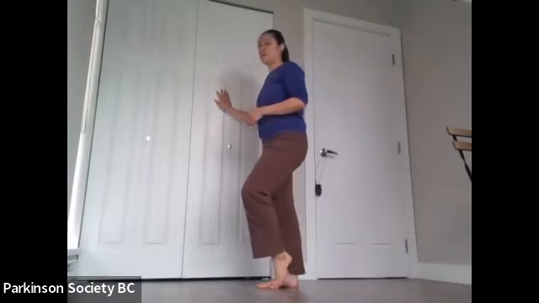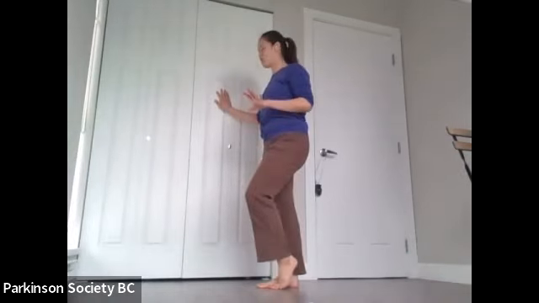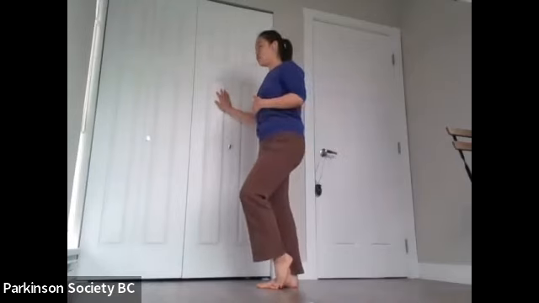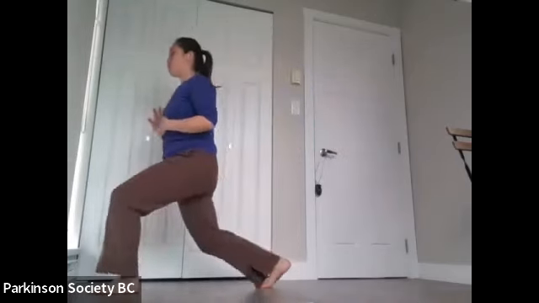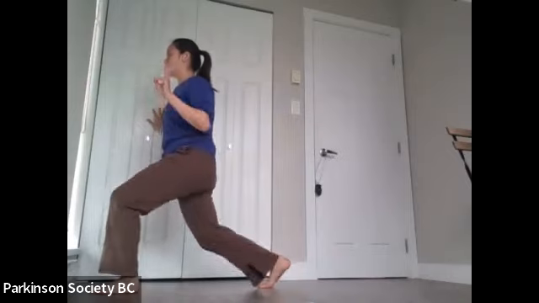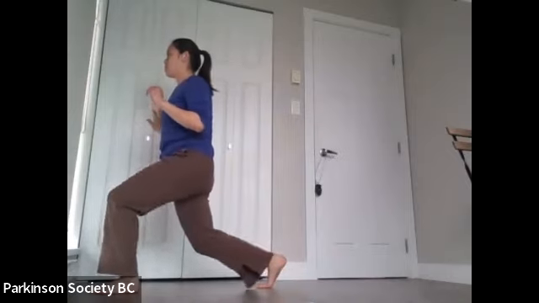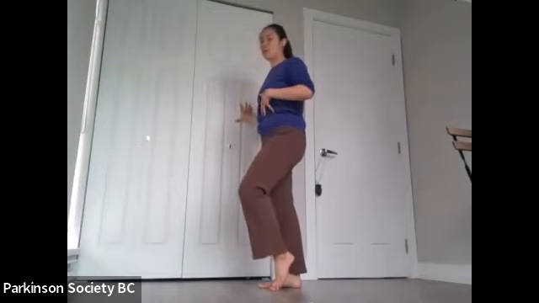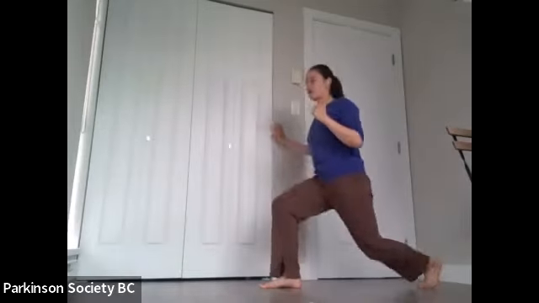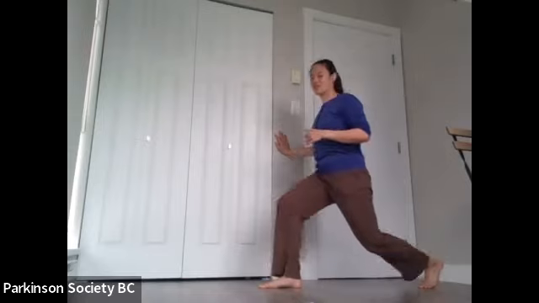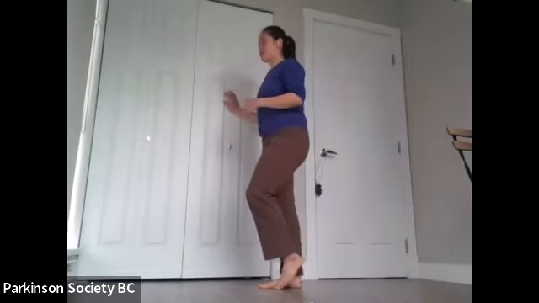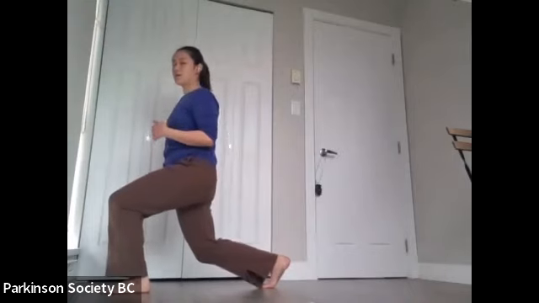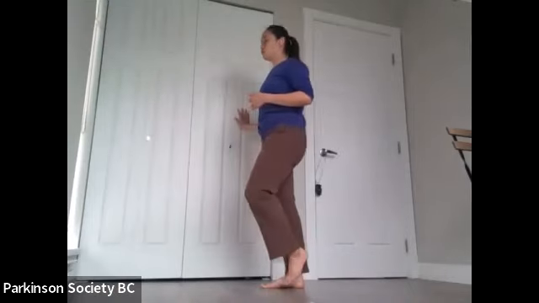Okay, we're gonna add one layer of complexity. If you choose, you don't have to, you can stay with the lunging. So what we're gonna do now, if you choose to, when we lunge forward or step forward, we're gonna do 3 pulses. 1, 2, 3. Then we push our center of gravity back to the middle. Then we go back. 1, 2, 3. Back to the middle. So you do 3 pulses every time you do your lunges.